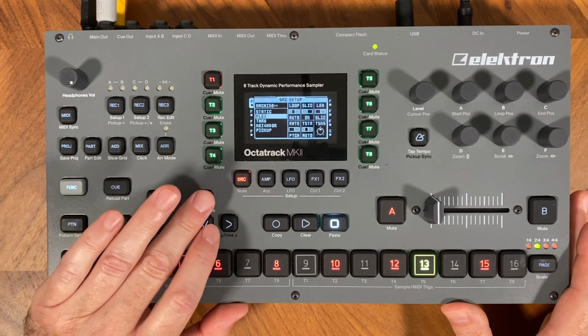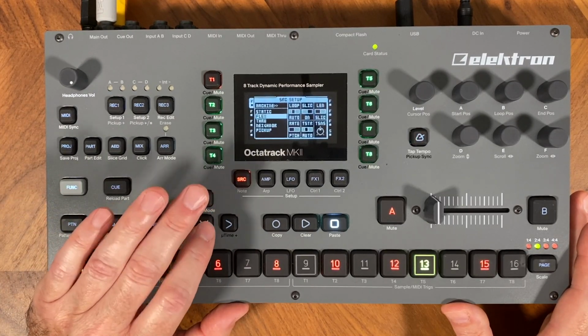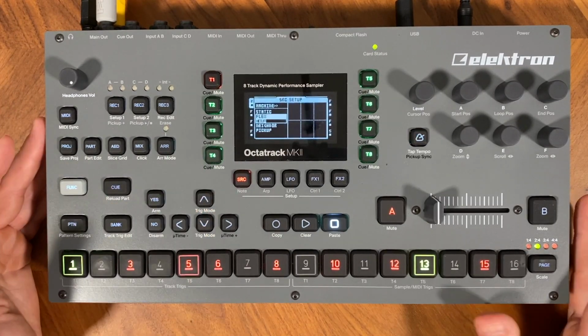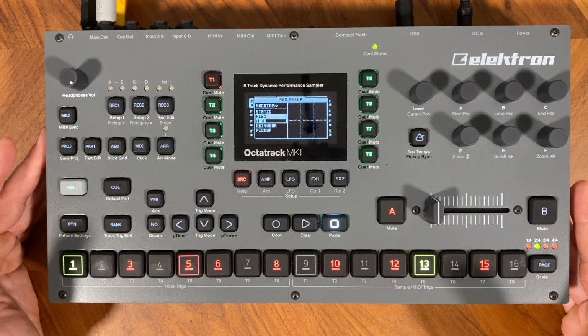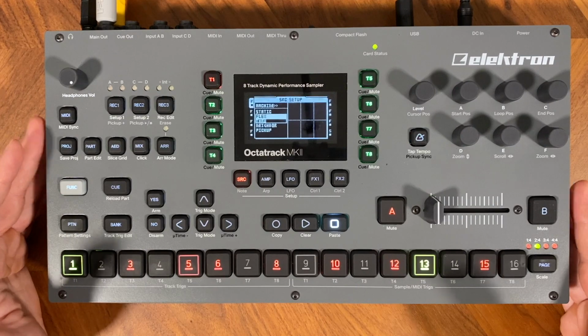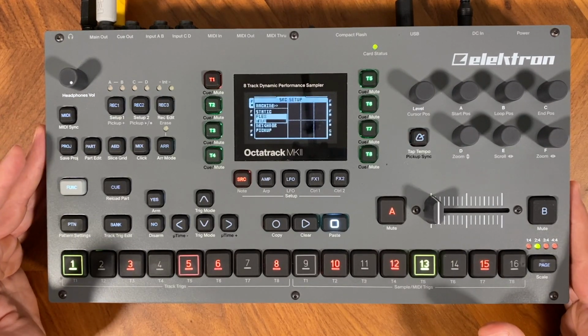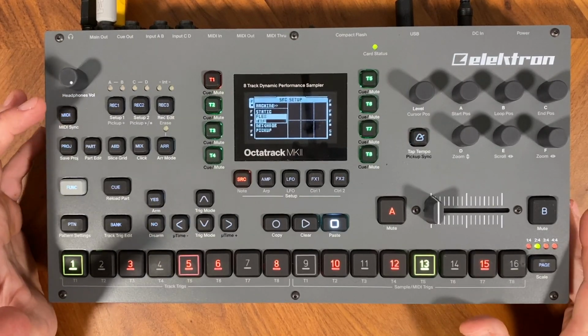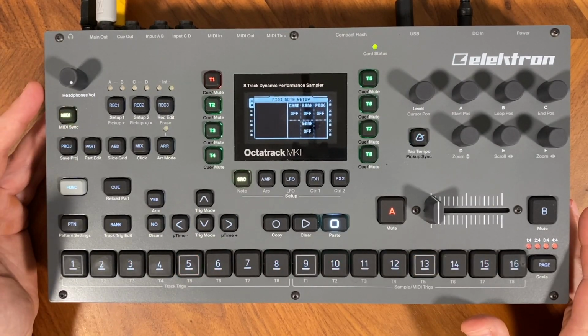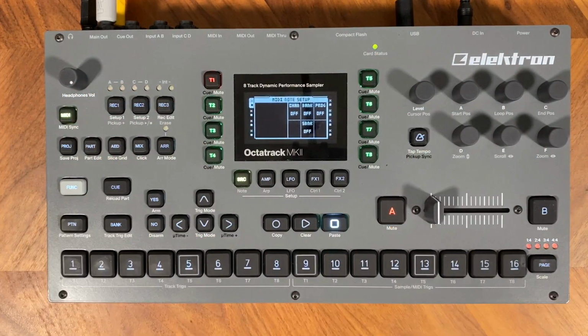I have some other tutorials where we talk about through, which is running, say, your Bass Station 2 into the Octatrack and how to mix that in and control it with the MIDI tracks, which we didn't talk about on the Octatrack. So that would be using these 8 tracks to run MIDI devices, and that would be considered more advanced. And I do have those tutorials if you want to check those out.